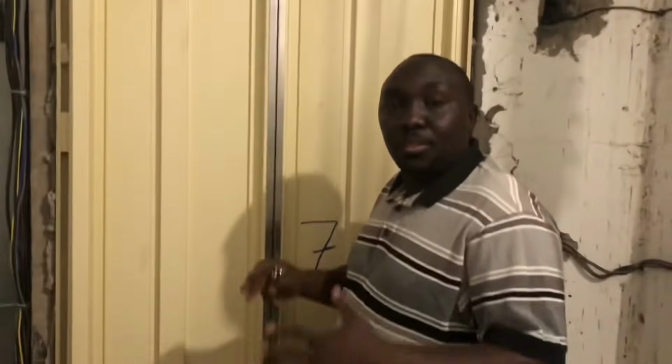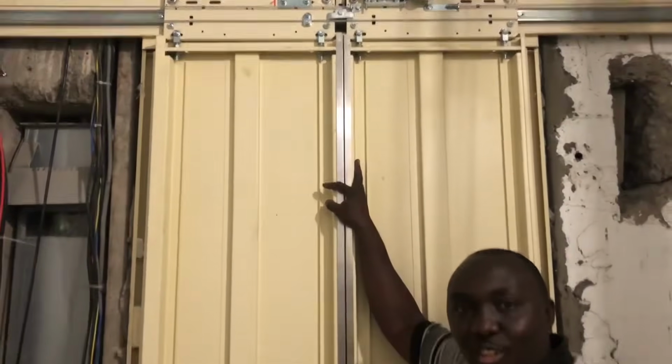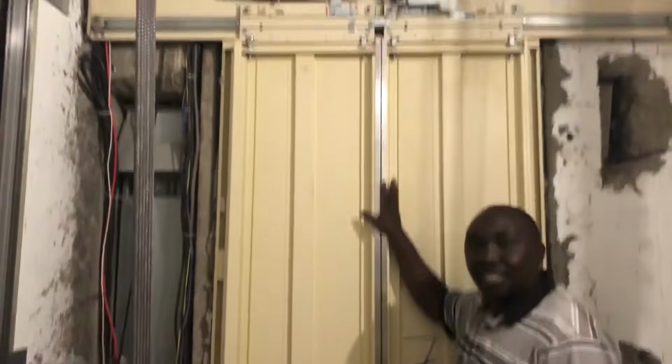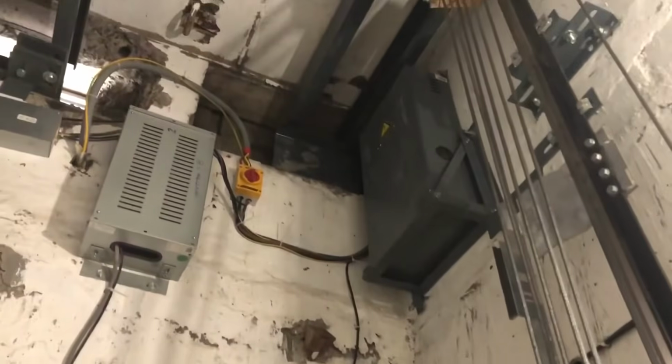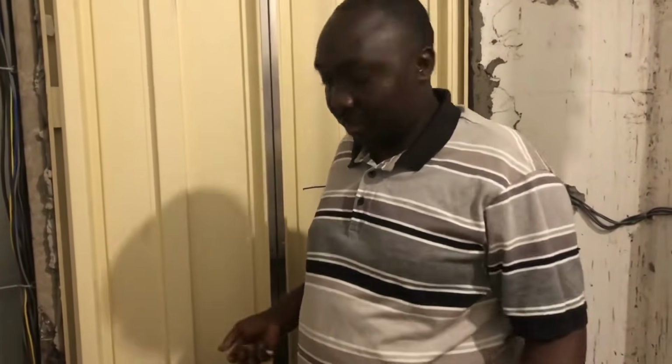Now this is what we call the lift shaft. It has got the lift components all over. This is what we call the landing door. This is the landing door. This is the motor. That one is the inverter. This one is the resistor. And then we have the emergency rescue device. Now let's go one by one in each floor to explain to you how the elevator is inside the shaft.